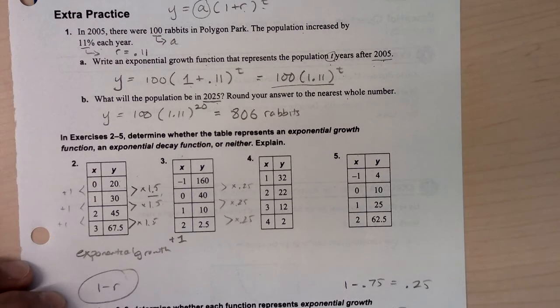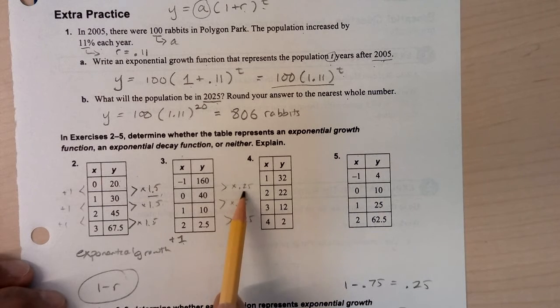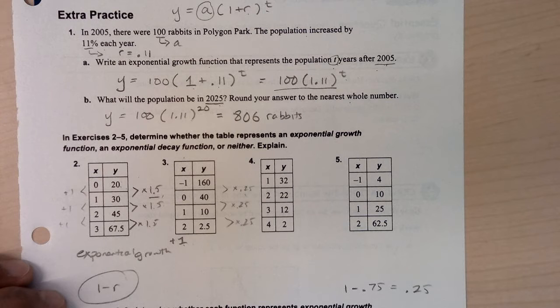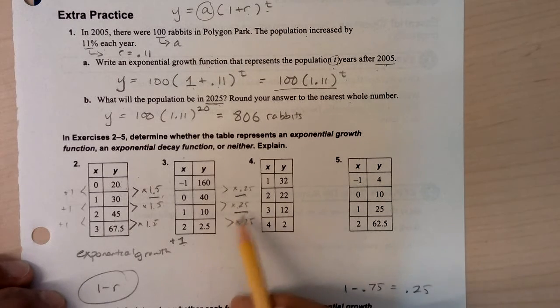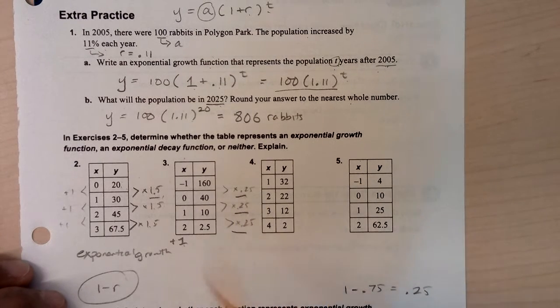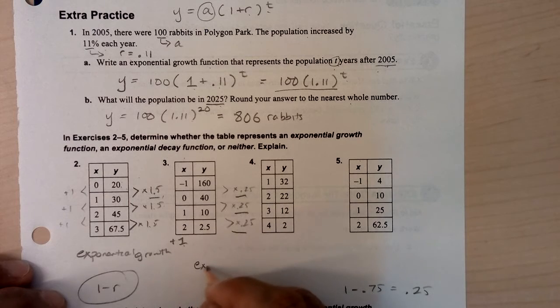So on number 3, x is increasing by 1 each time. And then what happens with y is you're multiplying by 0.25. If you thought dividing by 4, yes, that's correct. But you have to figure out the constant ratio is what, and that's what you multiply each by. So if you did 40 divided by 160, that's 0.25. 10 divided by 40 is 0.25. That's the constant ratio. It's less than 1 and more than 0. So this would be an example of exponential decay.